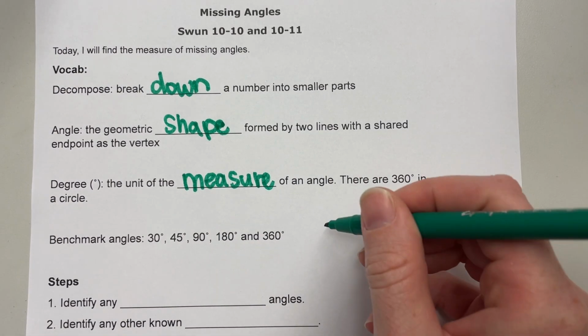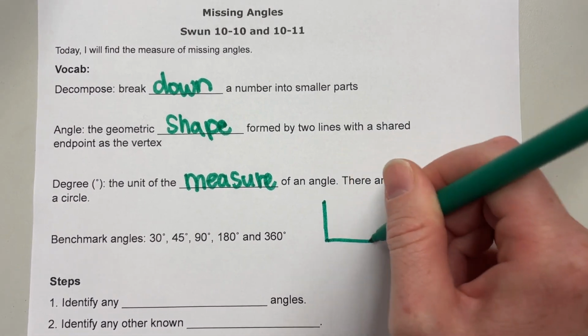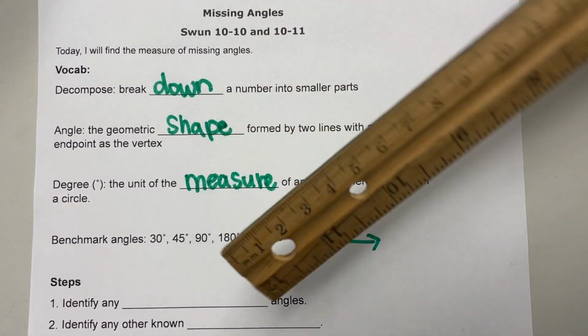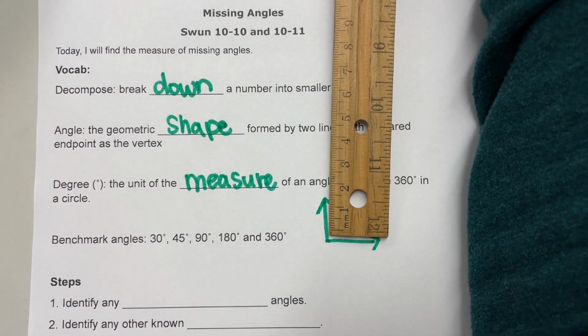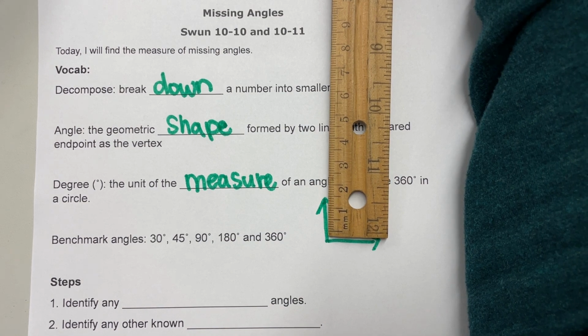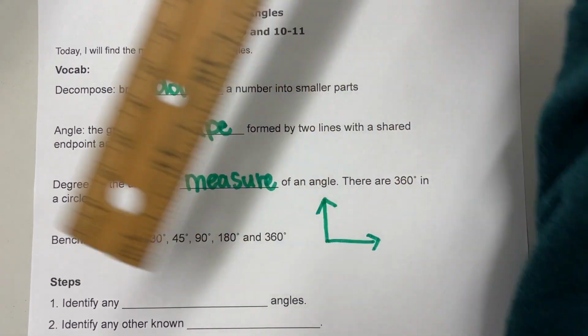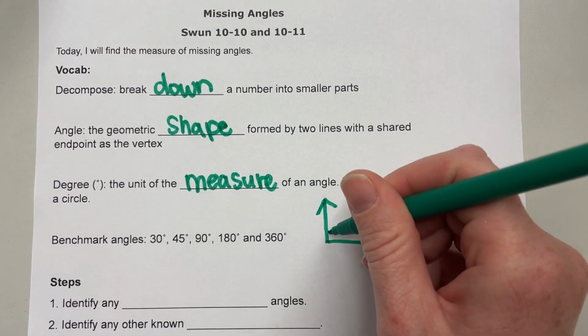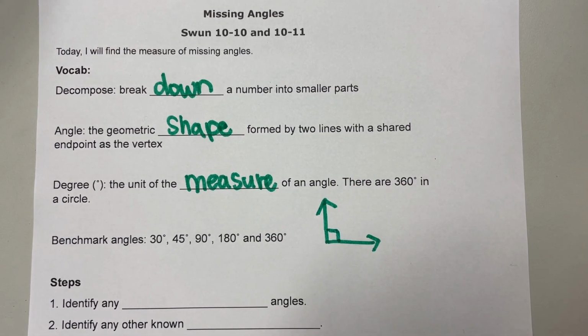I just want to remind us of our right angle. If we were to take a ruler and put that ruler in the corner, I can see both lines touching the edge of the ruler. This works with a piece of paper as well. That's a good tool to help you find 90 degrees if you don't have a protractor.